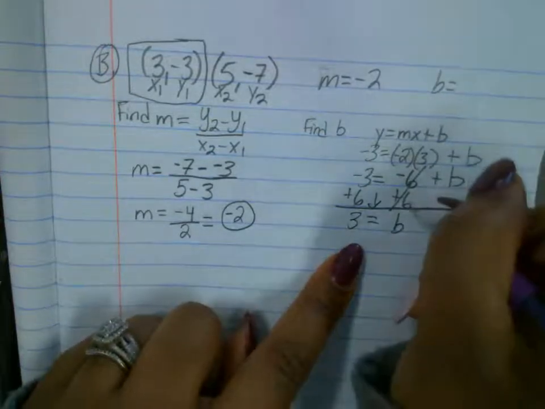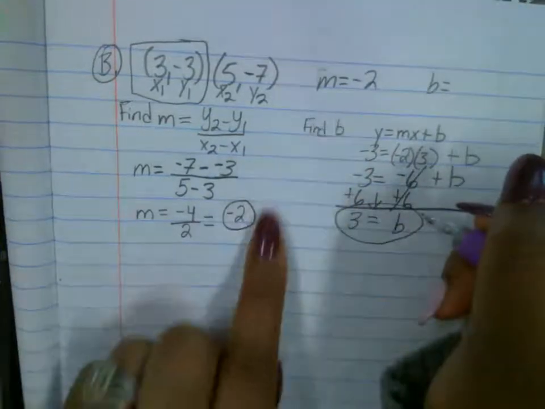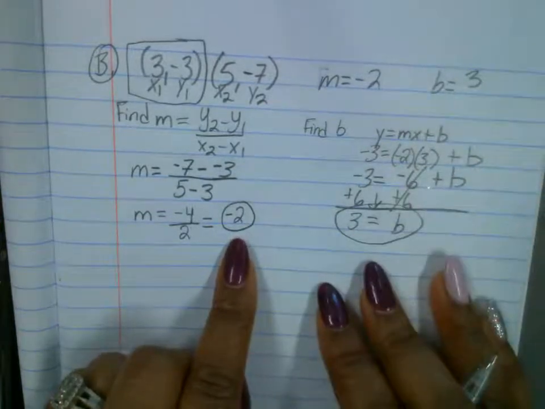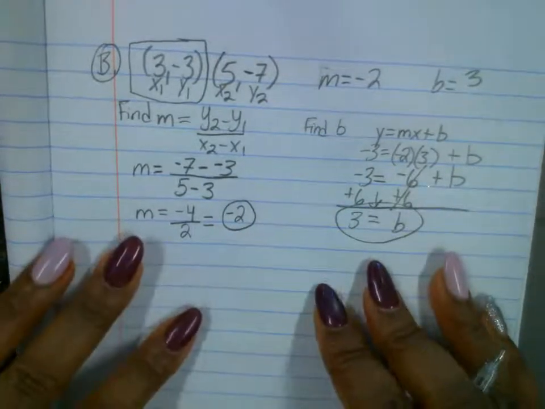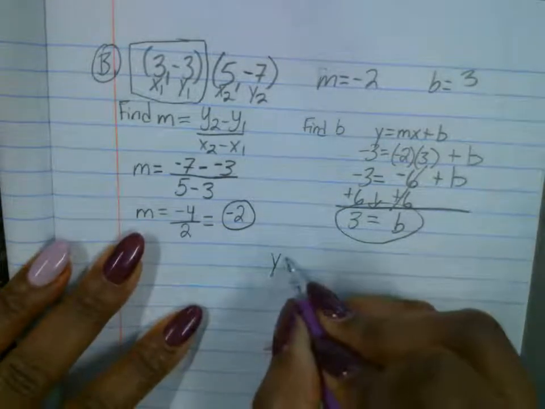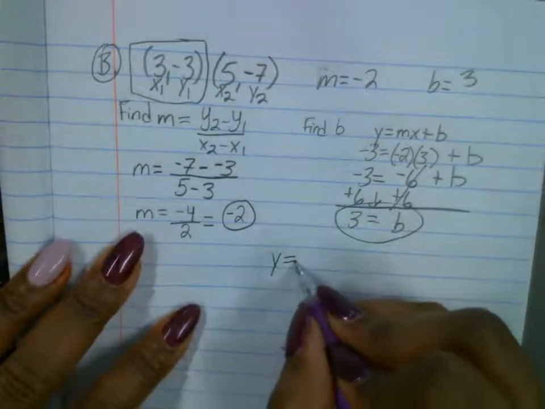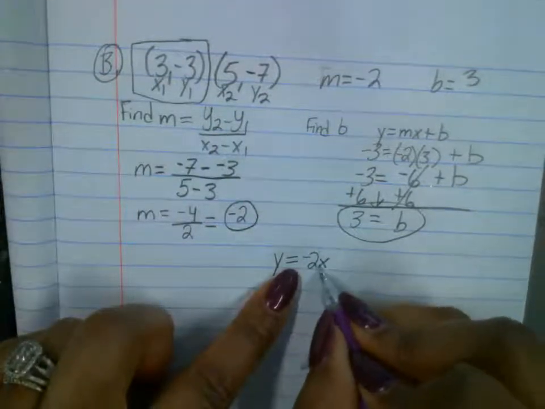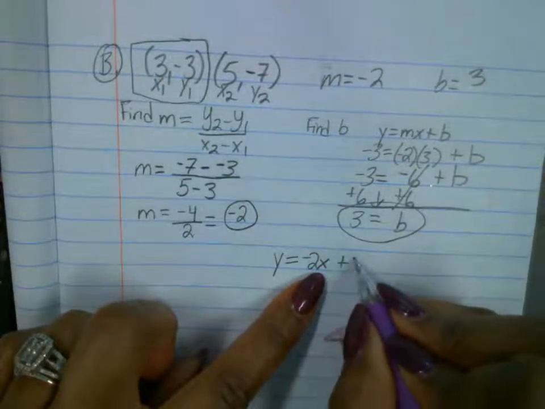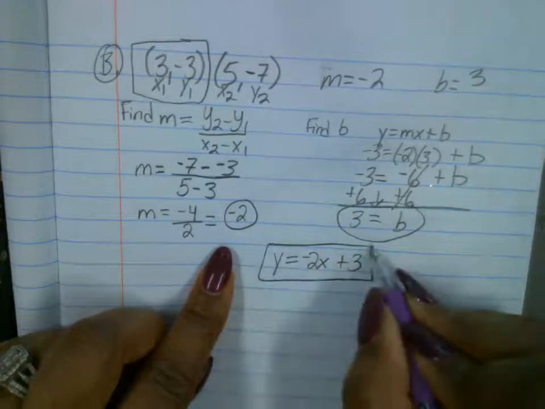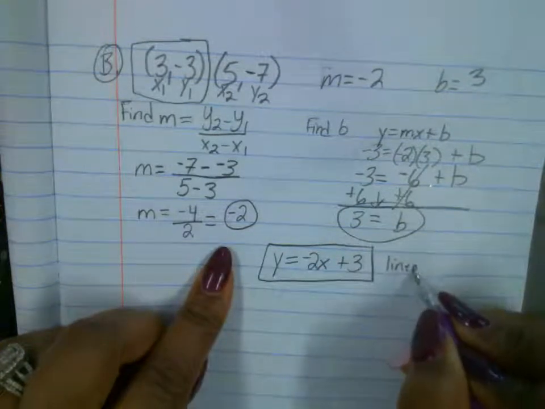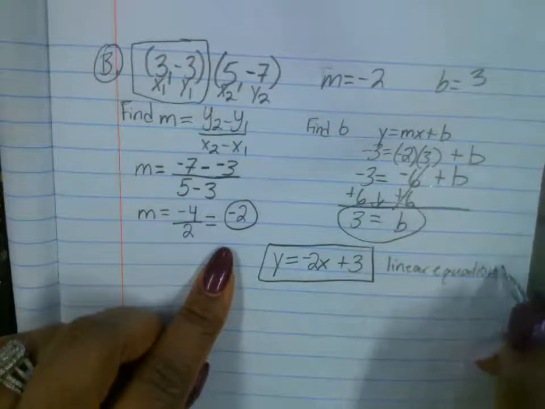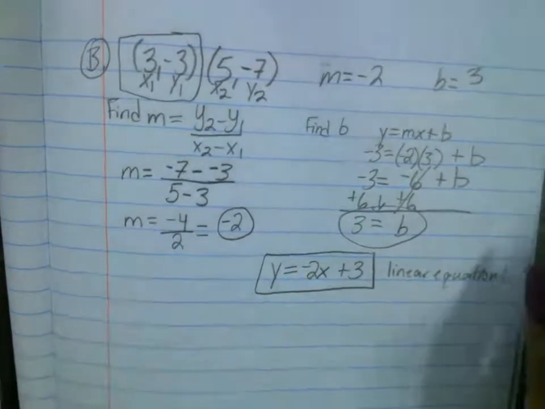So now we have a value for m and a value for b. How do we write this as an equation? Very good. Y is equal to, you plug in the value for m, that's negative 2, x plus 3. This is our answer. This is our linear equation. If we were to graph this, it would form a straight line.